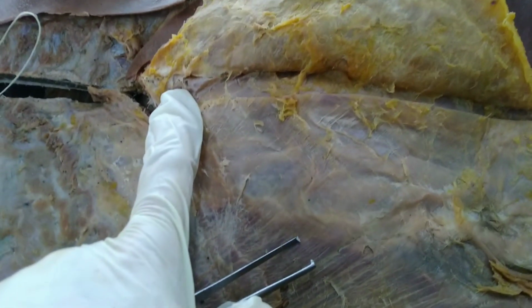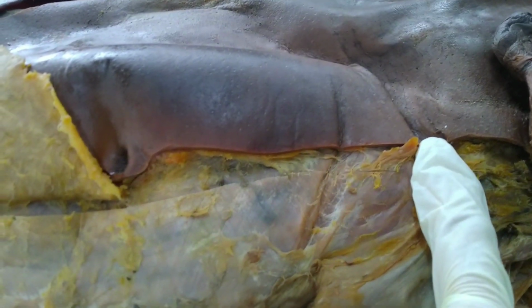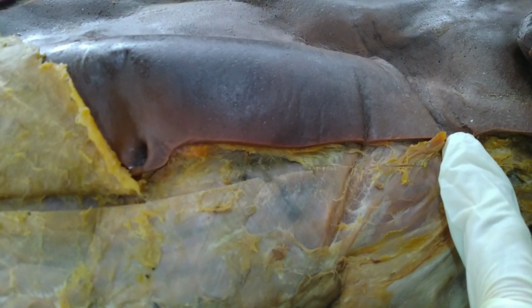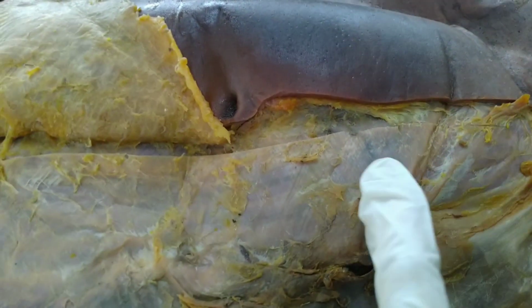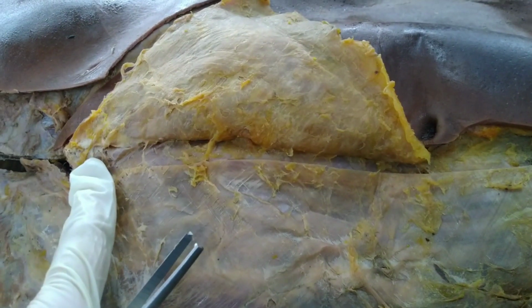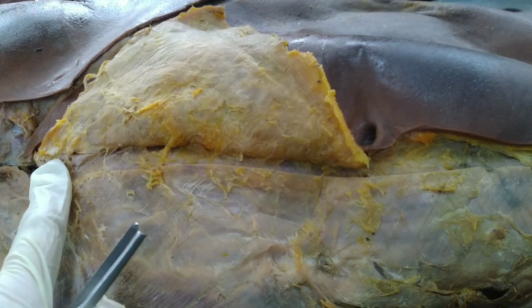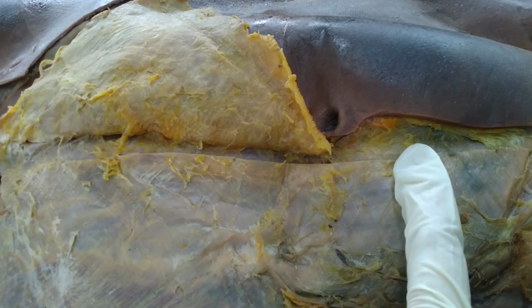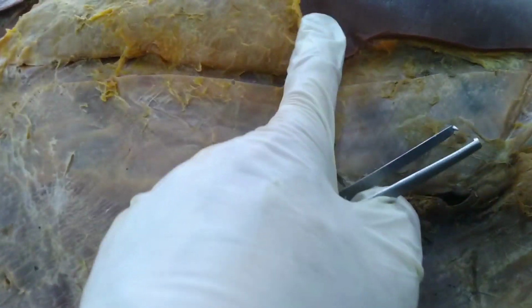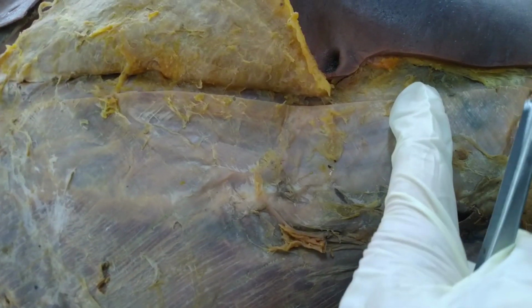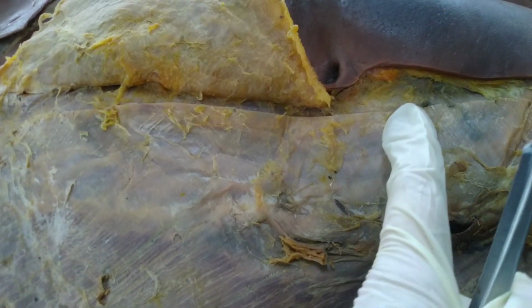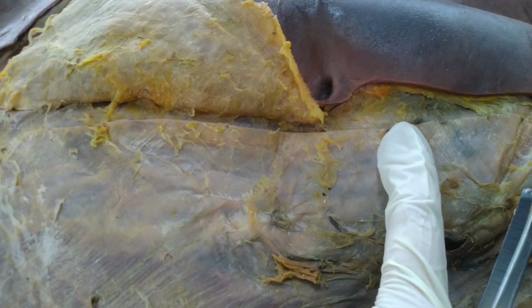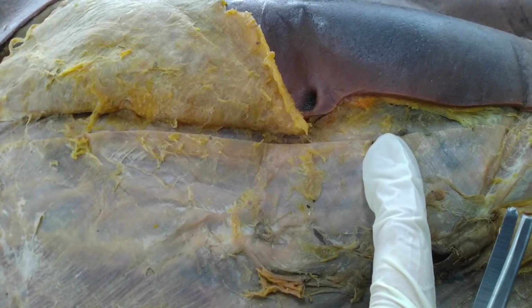The anterior rectus sheath extends from the epigastrium down to the symphysis pubis, while the posterior rectus sheath does not go all the way from epigastrium to symphysis pubis. It ends at the arcuate line. The arcuate line is somewhere in between the umbilicus and the ASIS, somewhere in this level. So that's the lower border of the posterior rectus sheath.